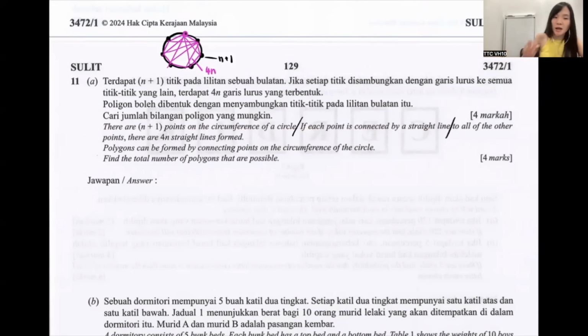Now they say a polygon can be formed by connecting points on the circumference of the circle. Guys, same wording, polygon. I repeat again, I already taught you just now, a polygon is a 2D shape that is not a circle, using straight lines to connect. So it's always a triangle, quadrilateral, heptagon, hexagon, those shapes. That one is a polygon. So by connecting points on the circumference, now find the total number of polygons that are possible.